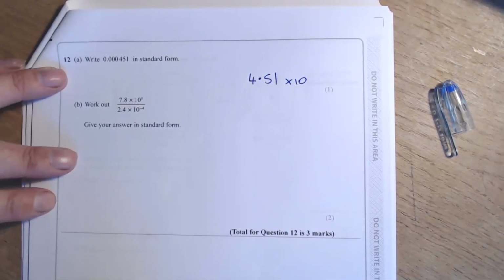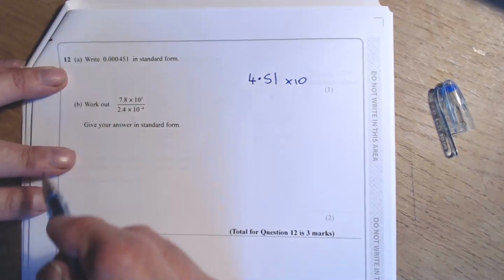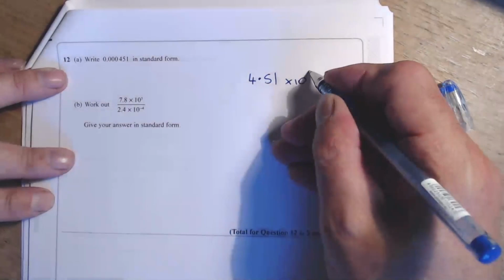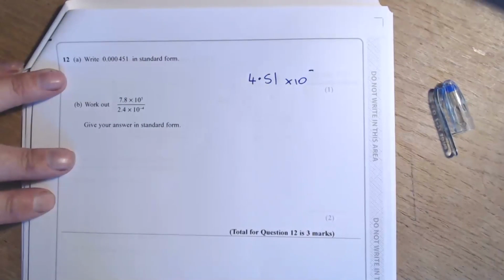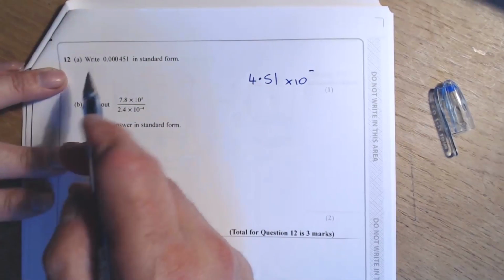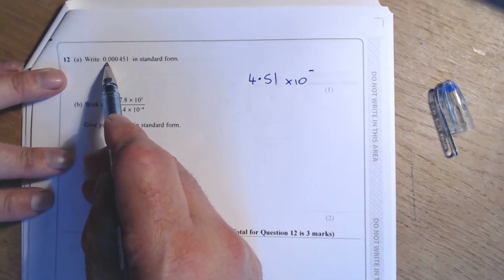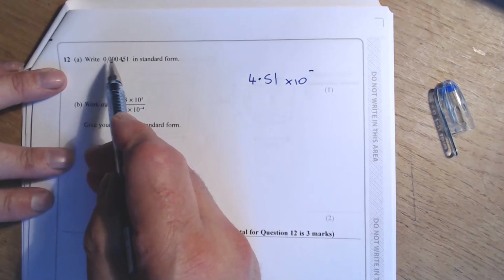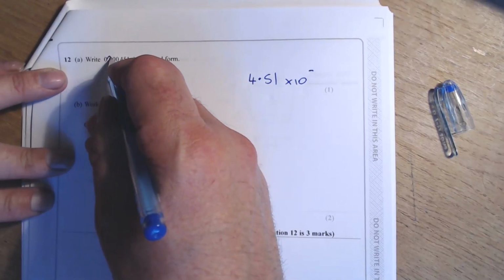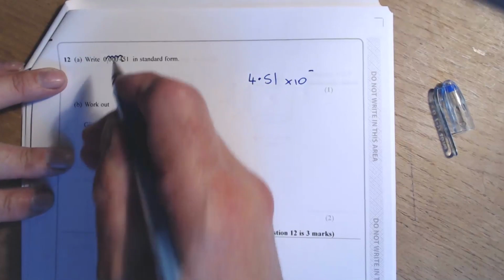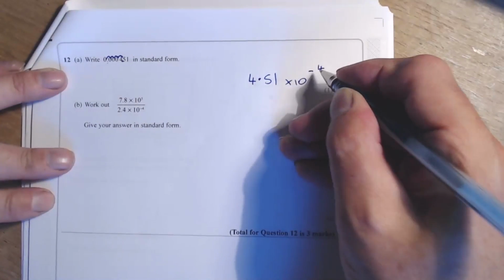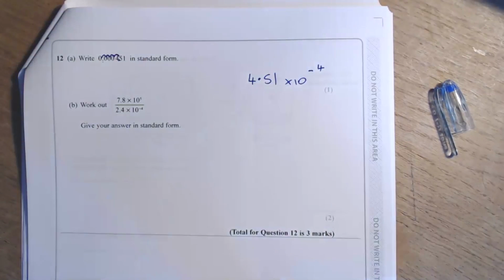This is a small number, so our power is going to be a minus. How many bunny hops do we have to move the decimal point from where it is to between the 4 and the 5? Well, that's 1, 2, 3, 4 hops. So 4.51 times 10 to the minus 4.